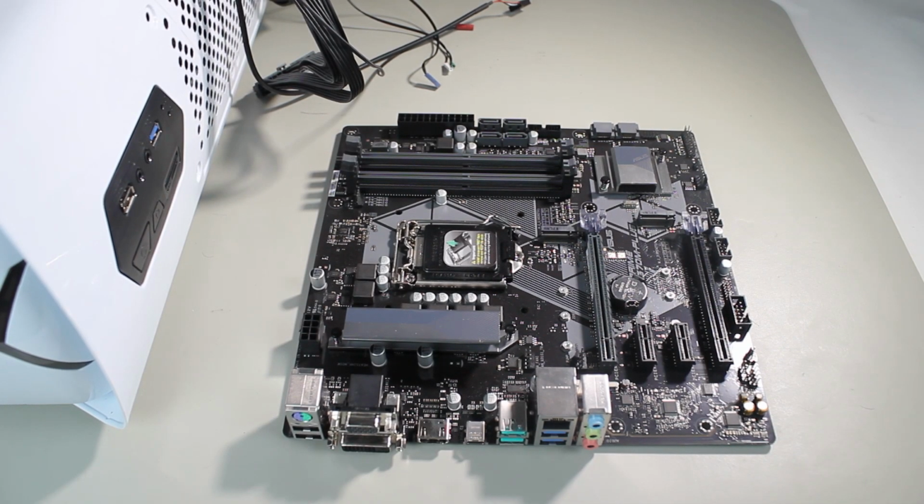We can now put the motherboard in the computer, but at this stage I prefer not to. Some techs do, some do not. The reason for this is that I prefer to install as many things as I can on the motherboard before putting it in the case.